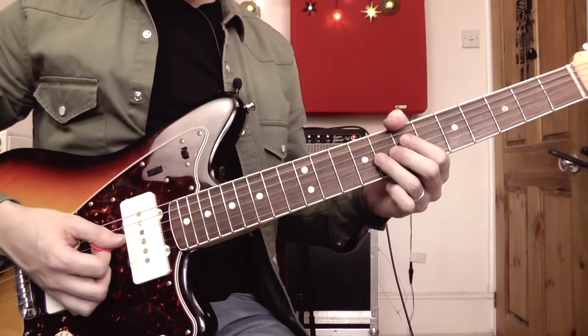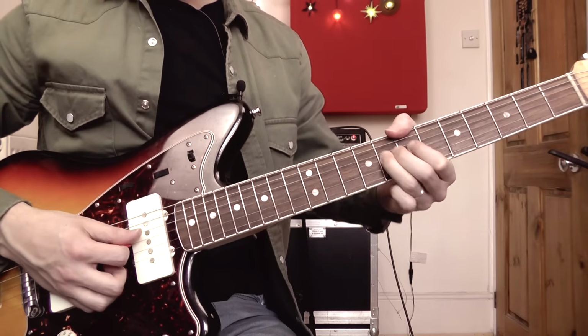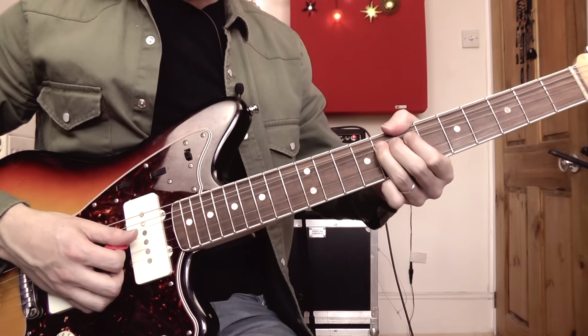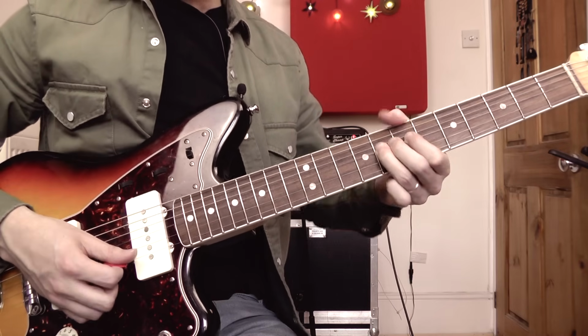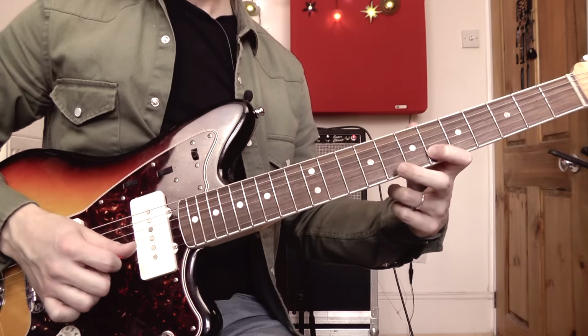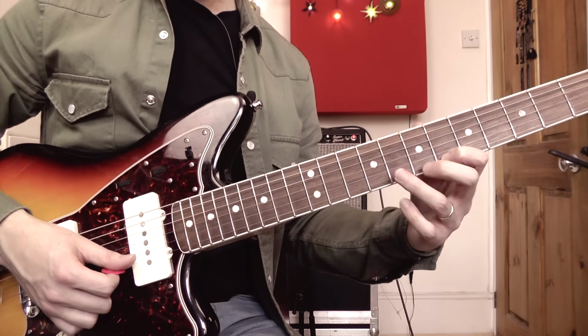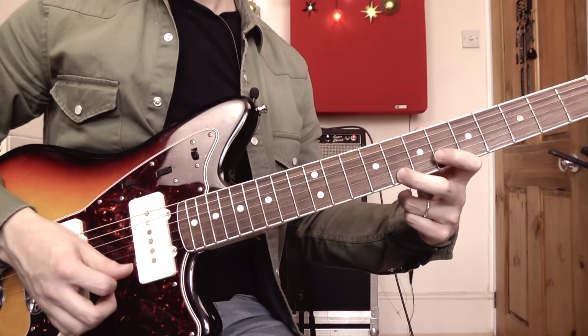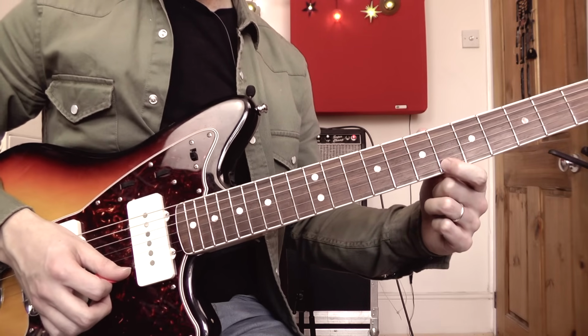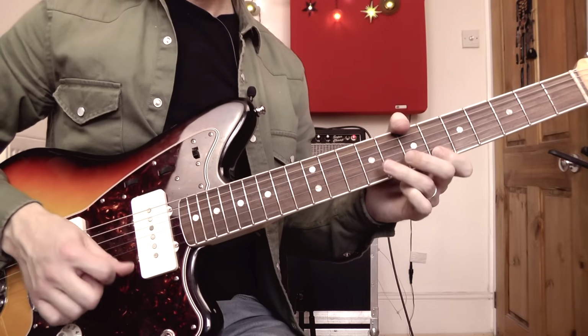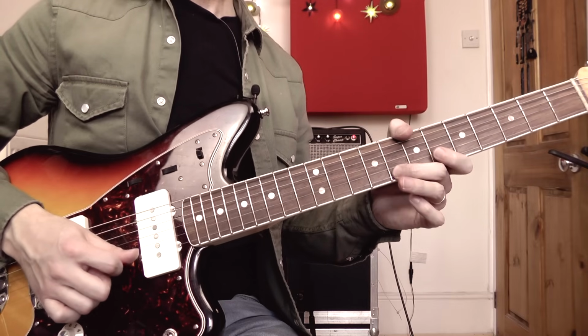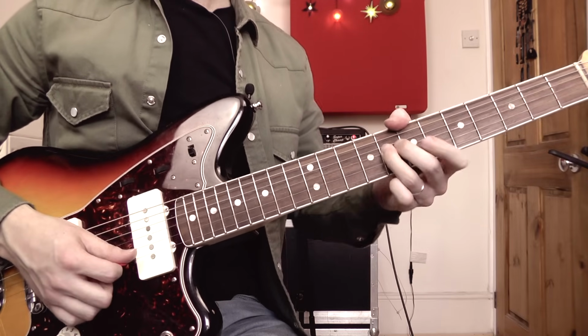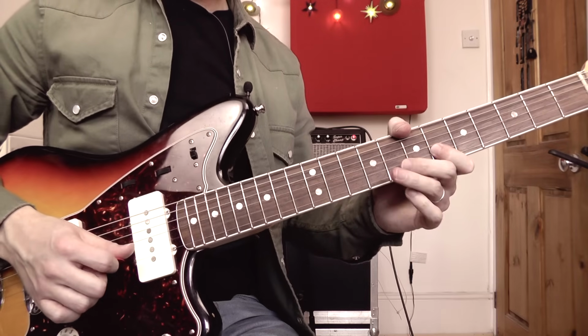So we're starting that phrase with a bend. Again, the 8th fret on the G string, a tone bend. Then I've got 6 on the top string, 9, 8, 6 on the B, 8, 6 on the high E. So 1, 2, and 3, and 4, and.